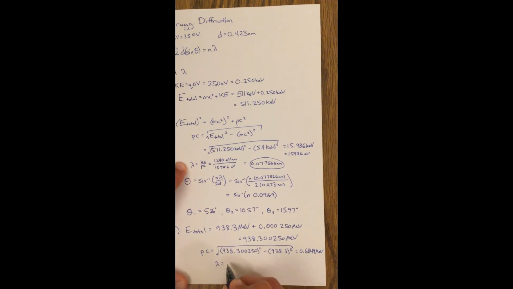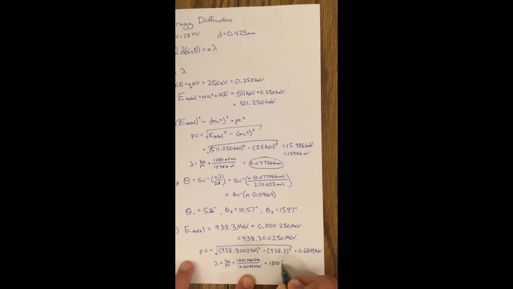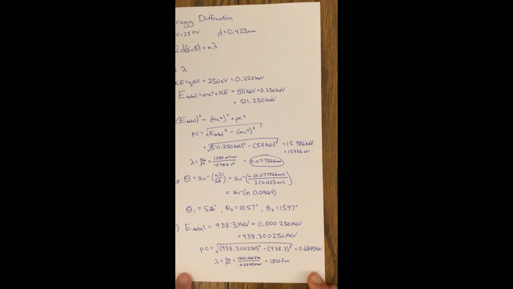And then we can find the wavelength using the de Broglie wavelength formula. Since this is in mega electron volts, we'll use 1240 mega electron volt femtometers divided by 0.6849 mega electron volts, which gives me 1810 femtometers. And then I can use the formula that I have here to write an expression for the angles. So this is n times the wavelength, which is 1810 femtometers.